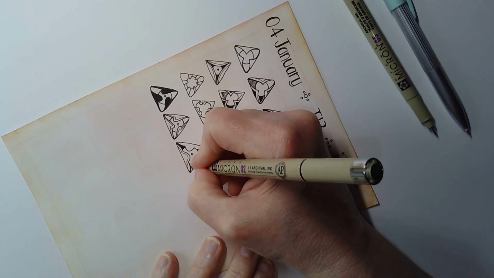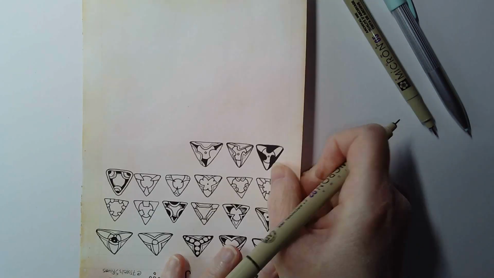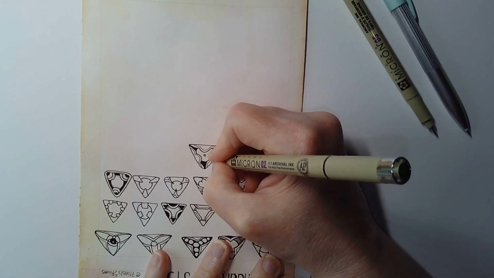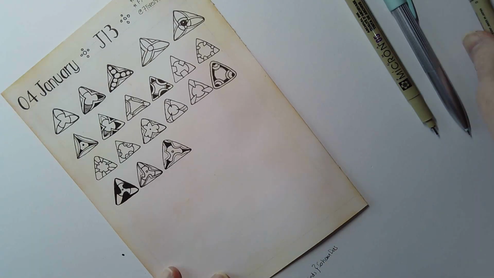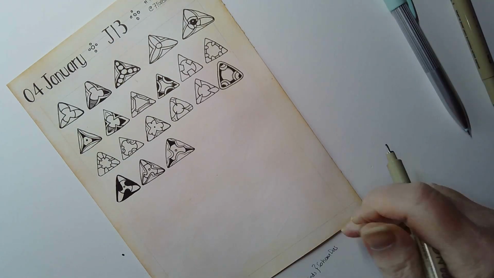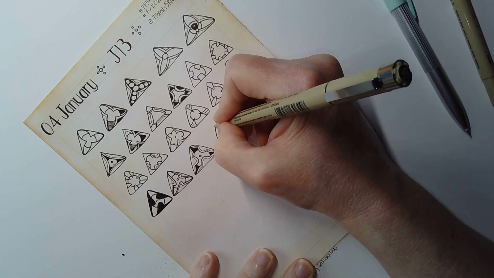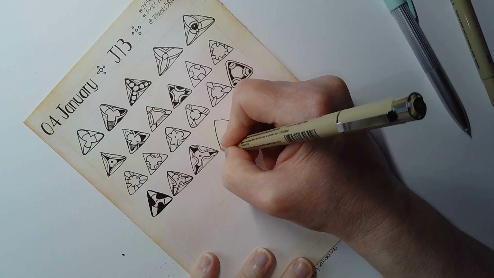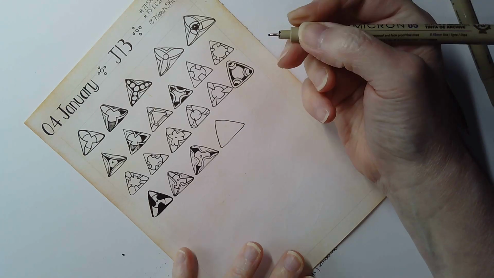And again, this one, I'm going like this. It's more of a doily kind of thing, isn't it? Folded up doily almost. Okay. Just triangles so far. Haven't done any other shapes.